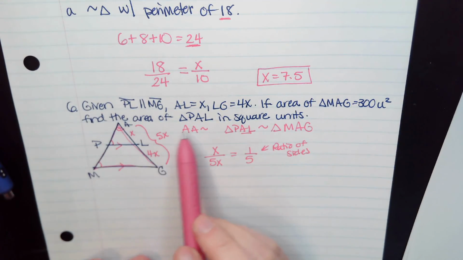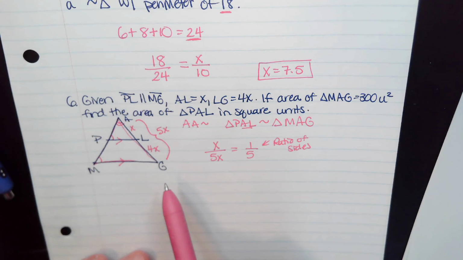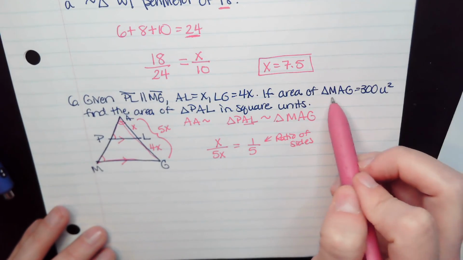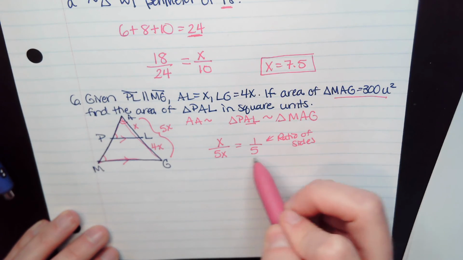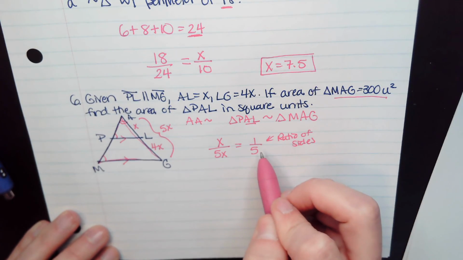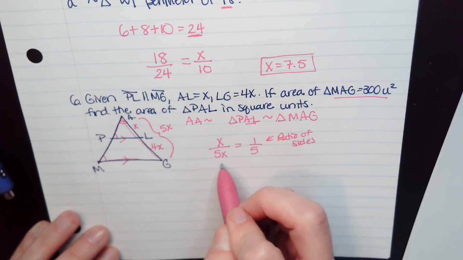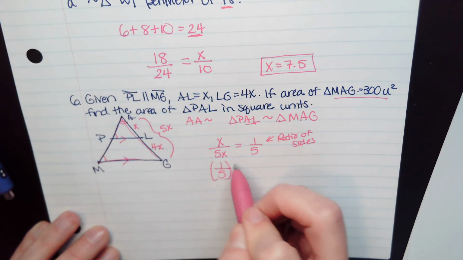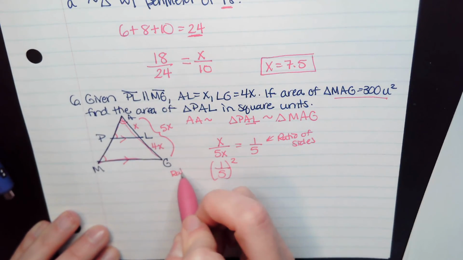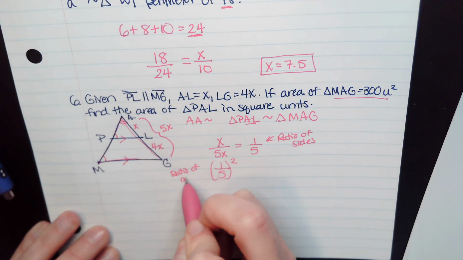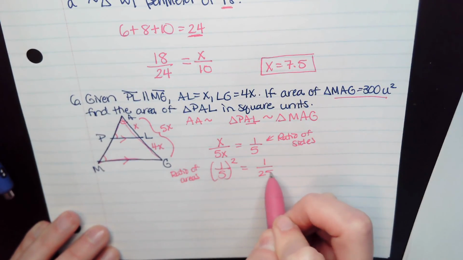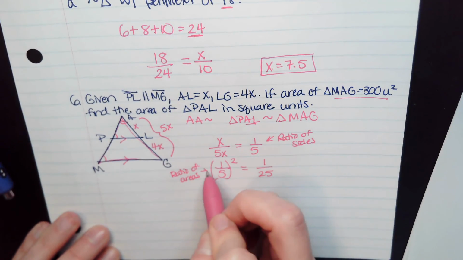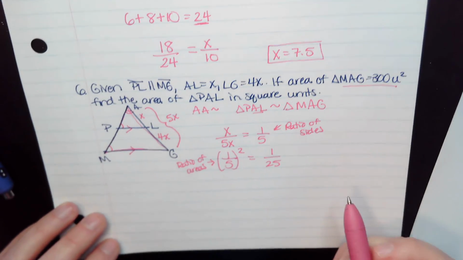Well, I want to find the area of the other triangle. I know the area of triangle MAG. So if I know the ratio of my sides is 1/5, that means if I square it, that'll give me the ratio of my areas. So 1 squared is 1, 5 squared is 25. So now that's my ratio of areas.